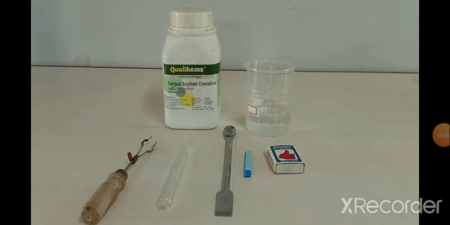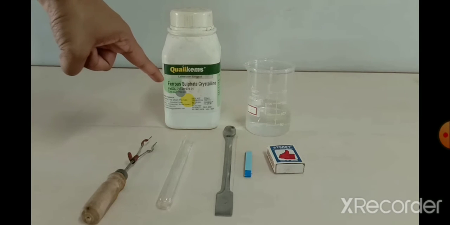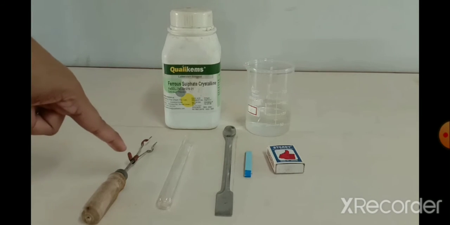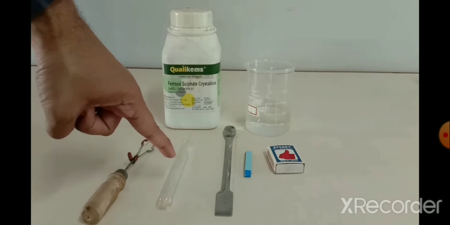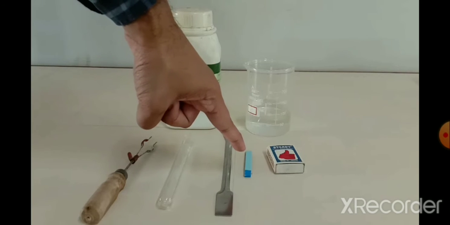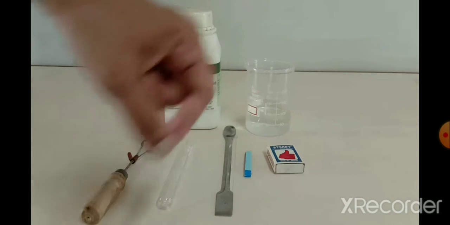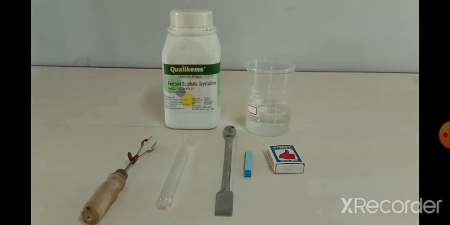Now this is the second part of experiment number 3. In this video we will see that we have to take ferrous sulfate crystals, then a test tube holder, test tube, spatula, matchbox, beaker, and water in that.